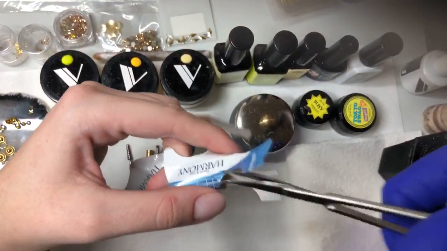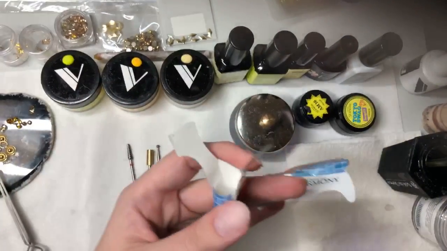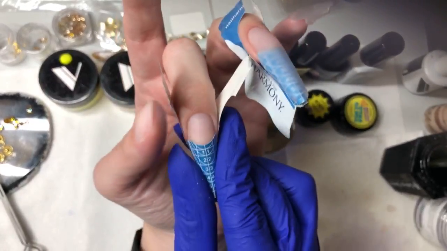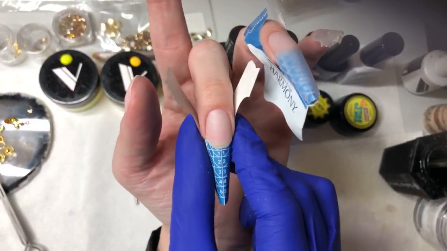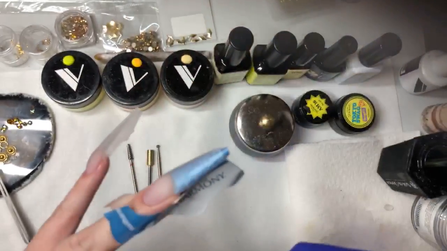And then this will get in the way later, so it's always good to just chop this off. Okay. And then you slide onto your finger. And that will be perfect.